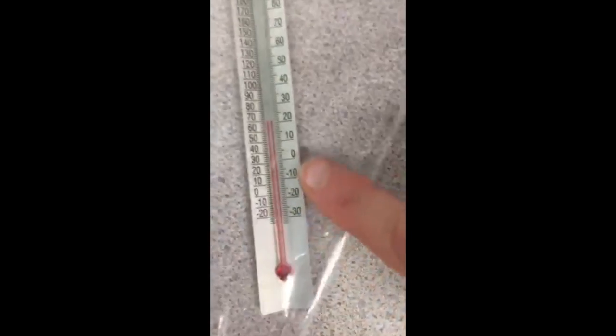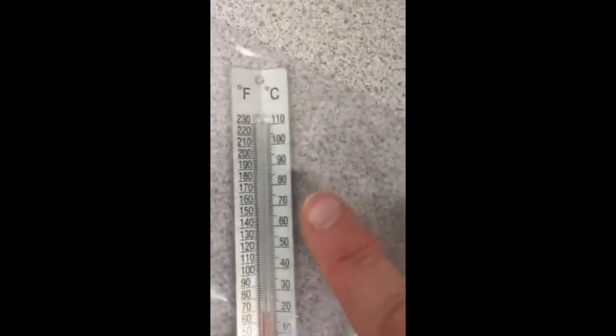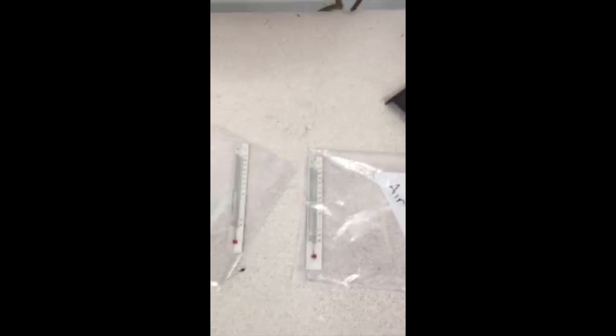And the way we do that is we look at the red line and we read it on the Celsius side. So I can see that this thermometer is about 21 degrees and this thermometer is also about 21. Ooh, this one's actually about 20. What do you think? 22 degrees, maybe 23. Let's look again at the first one. 21 and 23. We're going to record that in our data table.